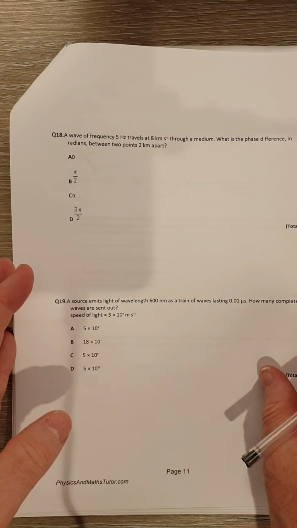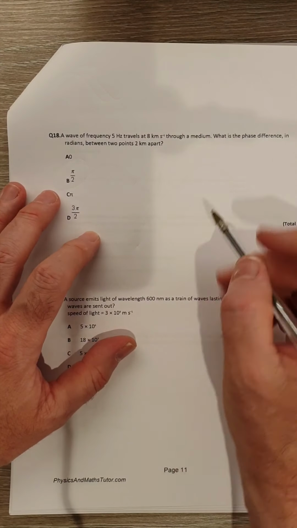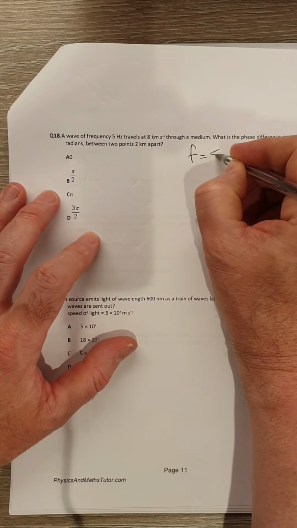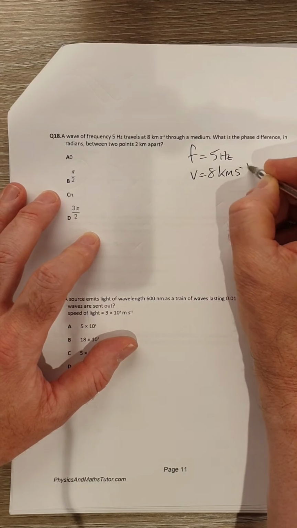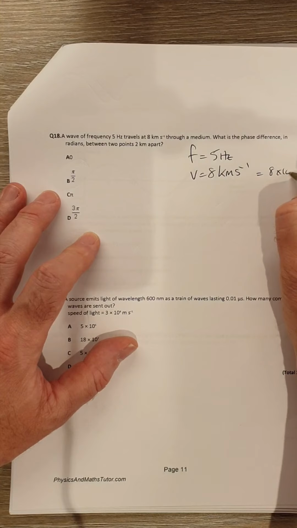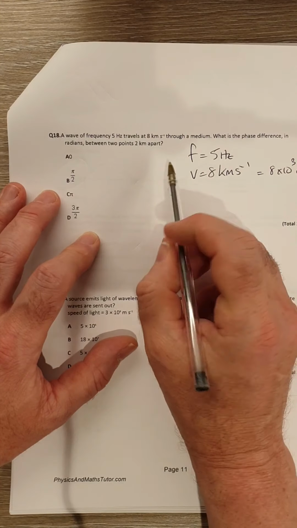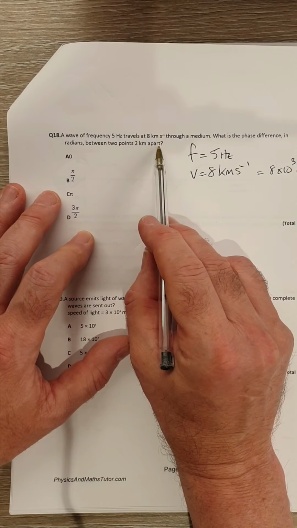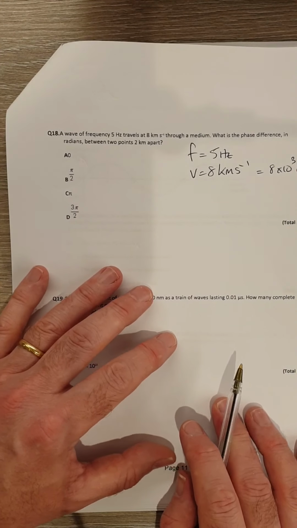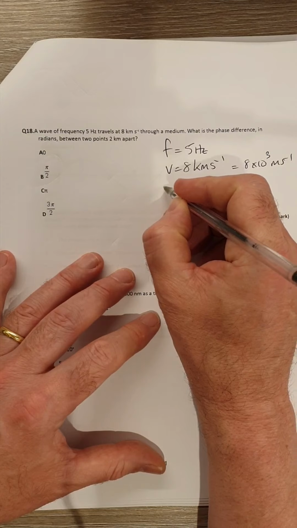Question 18. A wave of frequency 5 Hertz. Its speed is 8 kilometers per second. So that's 8 by 10 to the 3 meters per second. Moves through a medium. What is the phase difference in radians between 2 points 2 kilometers apart? So what we first of all need to work out is what is the wavelength.